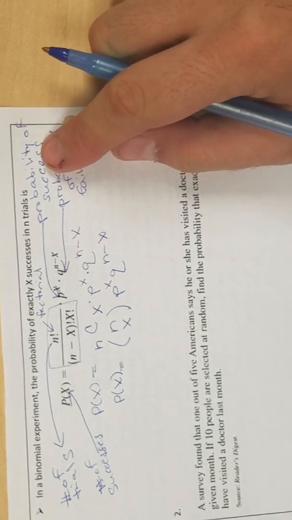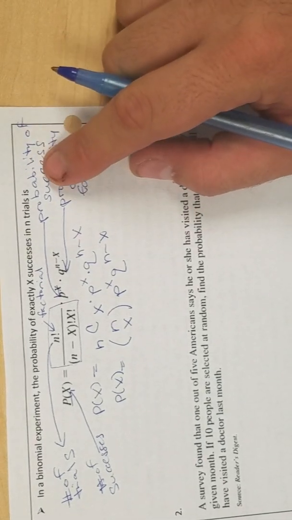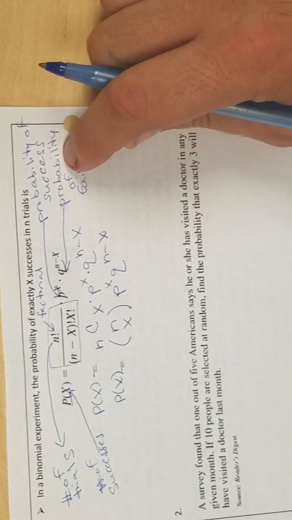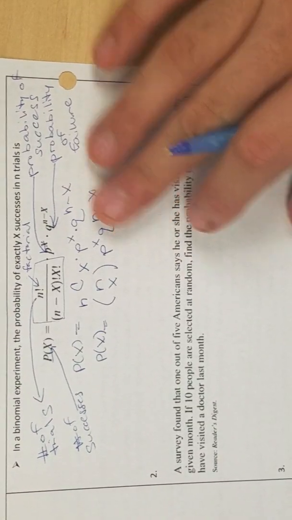Remember that if you know the probability of success, you can find the probability of failure. So if success is 20%, then failure would be 80%. You know one if you know the other. Those are the variables you need in order to calculate the probabilities.